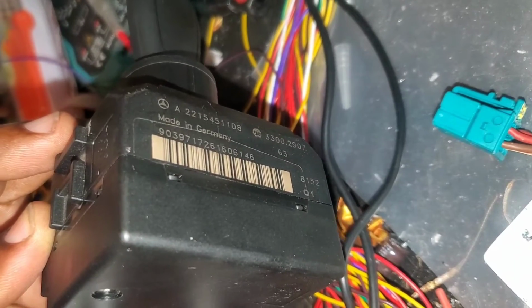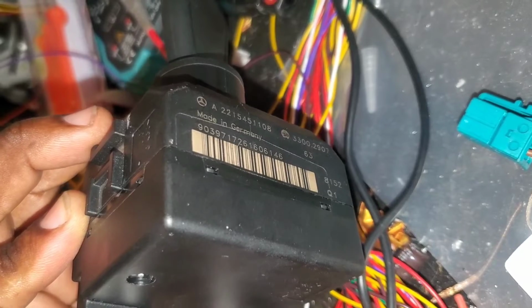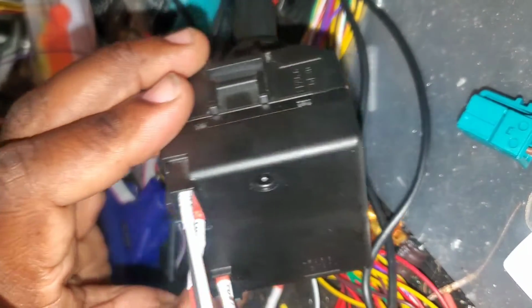All right, guys, new one for you. 2008 Mercedes S-Class. This is an all keys lost. Customer lost the keys. They're going to need some keys.